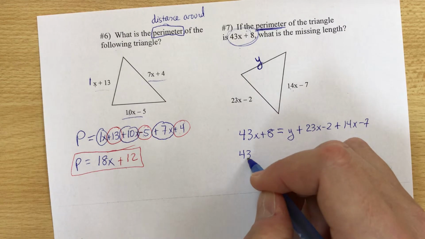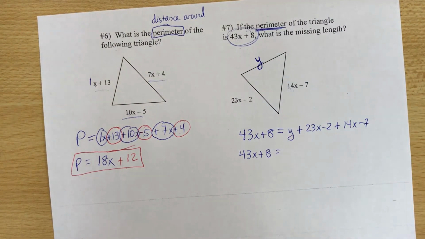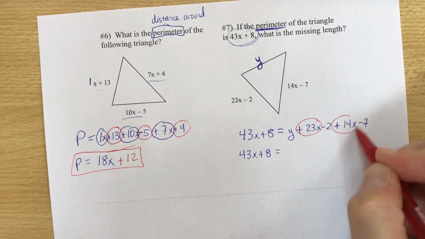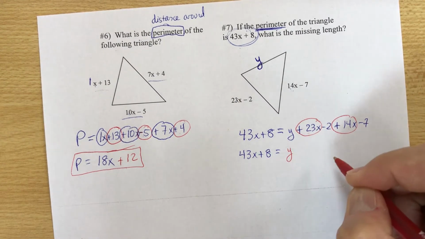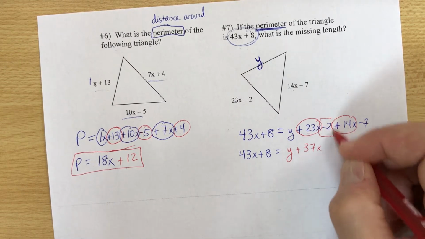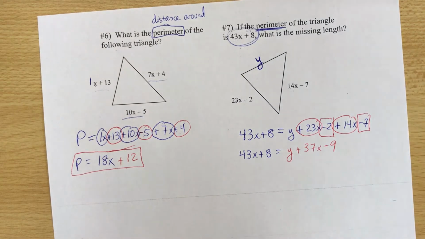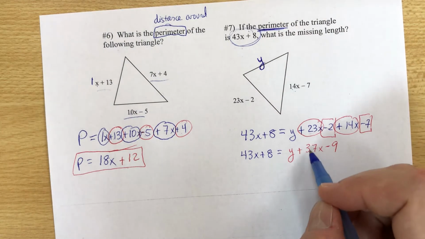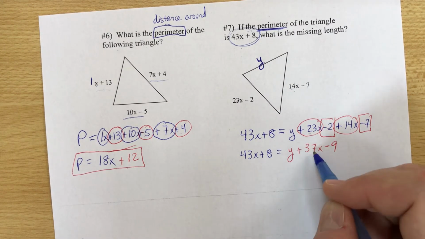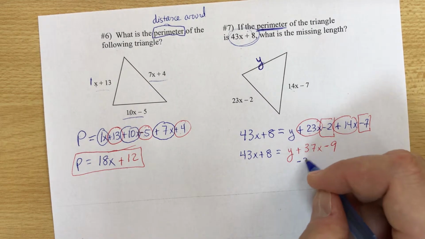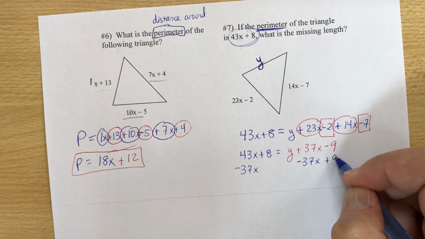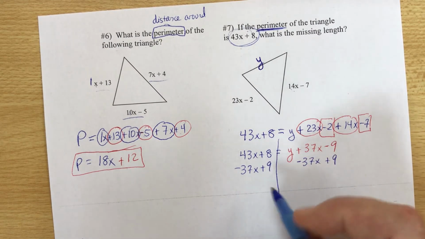Okay, now we're going to solve an equation here, and let's see, we've got like terms on this side, 23x plus 14x. So I'm going to just copy the y, 37x, and this is going to be minus 9. Now we're solving for the missing side, so we need to move everything else to the other side. The y is on the right side, so let's move 37x to the left. We'll go minus 37x. And we're going to move negative 9. We'll add that to both sides.